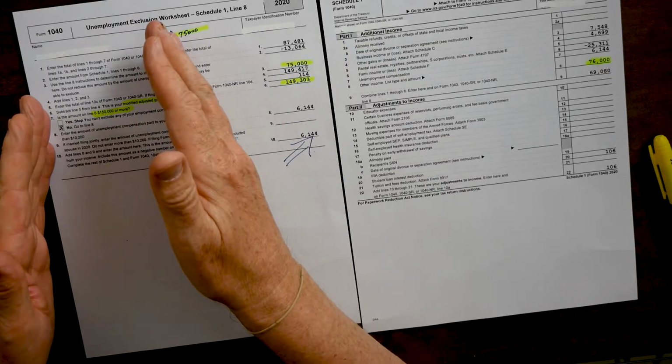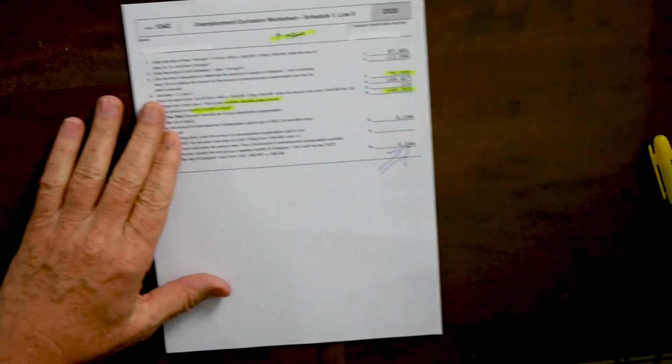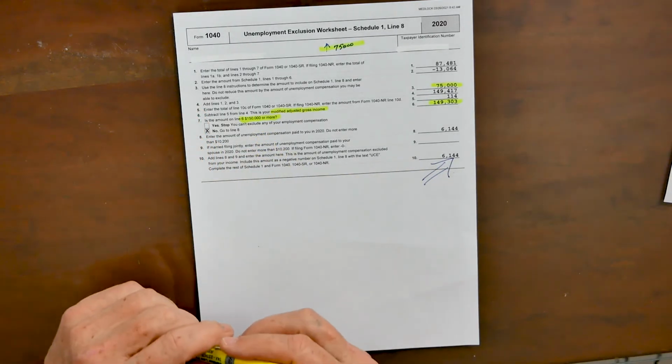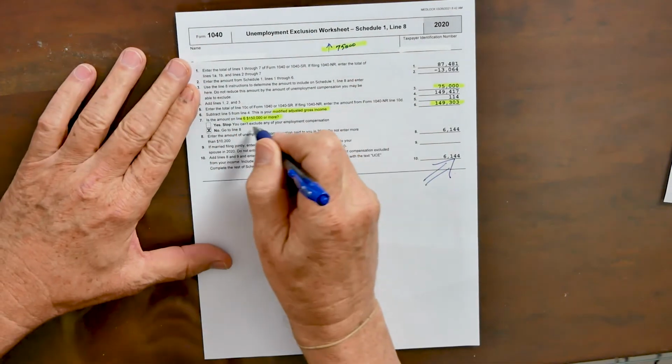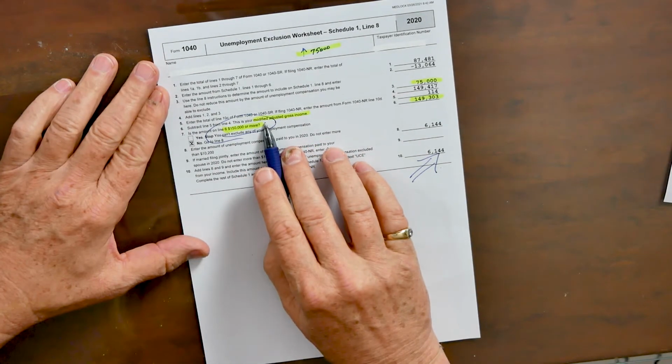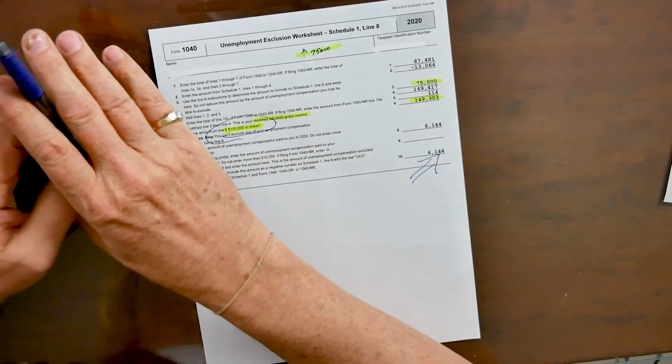And again, where do I find the definition of modified gross income? It's on the unemployment exclusion worksheet, which, I'll move this out of the way, you can see right here. And it's the first 7 lines. And then you do your test right here. This number here, 150, is really your modified adjusted gross income in concept without your unemployment. That's the key to the law.